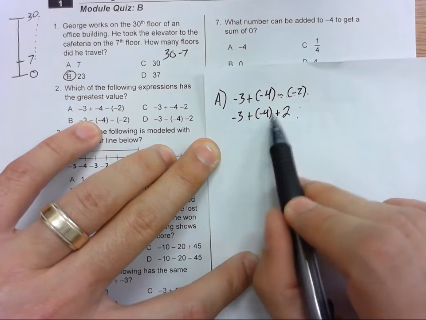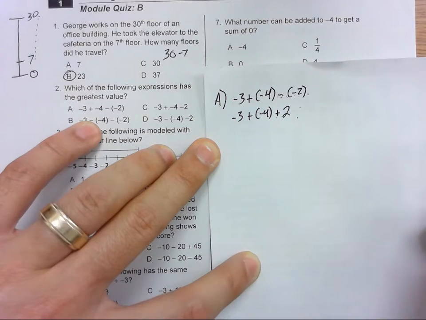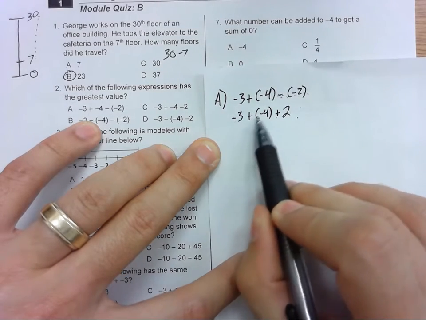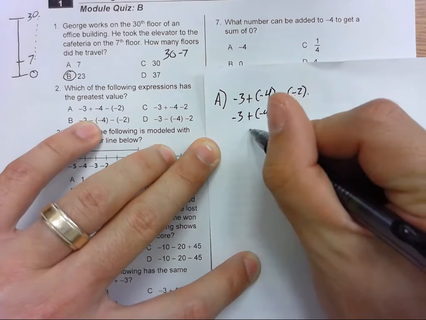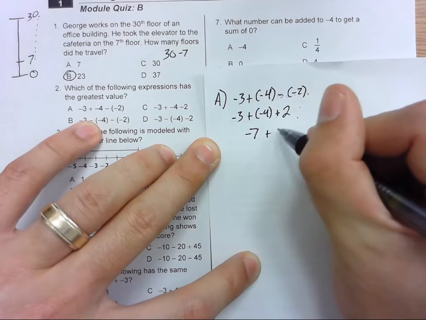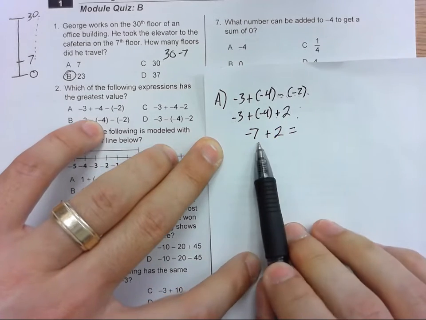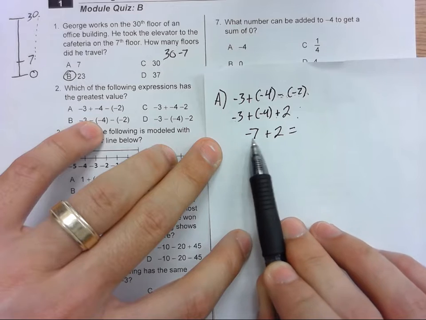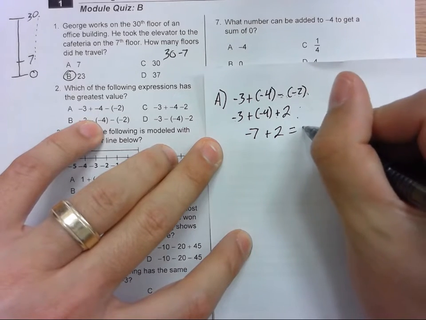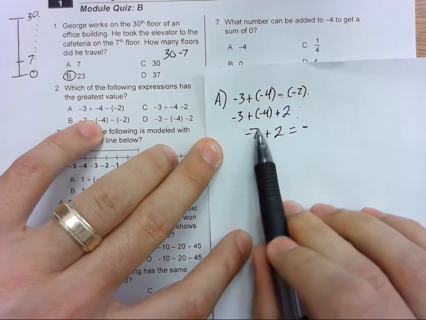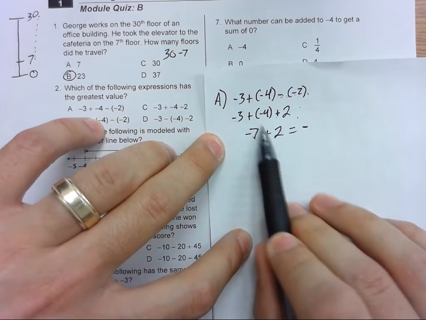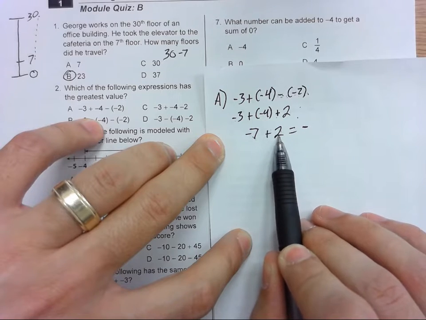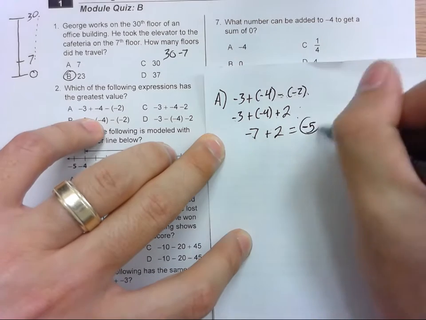Now, let's combine the negatives, combine the positives, and then we'll solve. So -3 plus -4. We have 3 negatives, we're adding 4 more, so we have 7 negatives plus 2. Now, we have a negative plus a positive. Which one has the greater absolute value? The negative, so -7, which tells us our answer is going to be negative. Now, we take the absolute values and subtract them. The absolute value of 7 is 7. The absolute value of 2 is 2. So 7 minus 2 is 5, so A is -5.